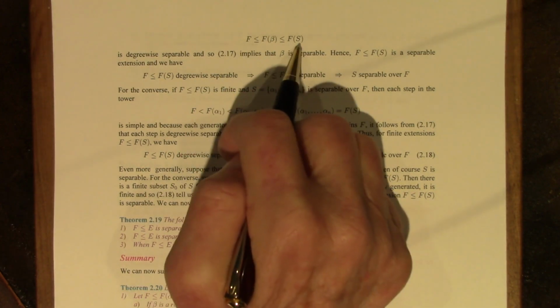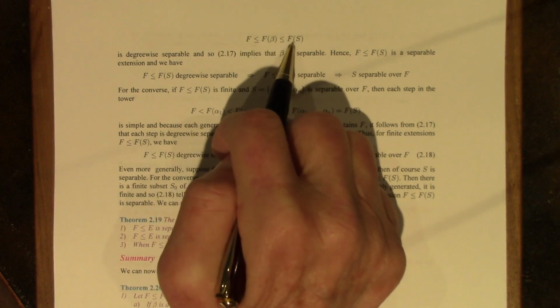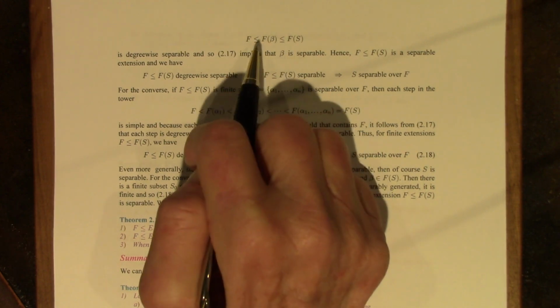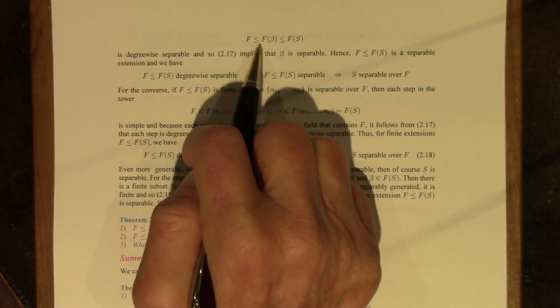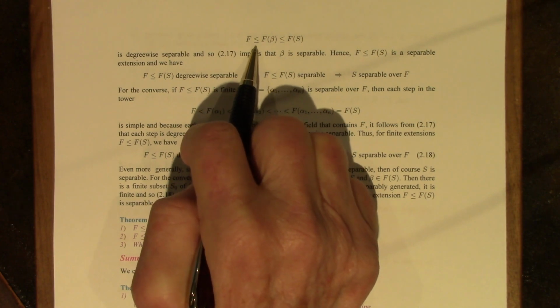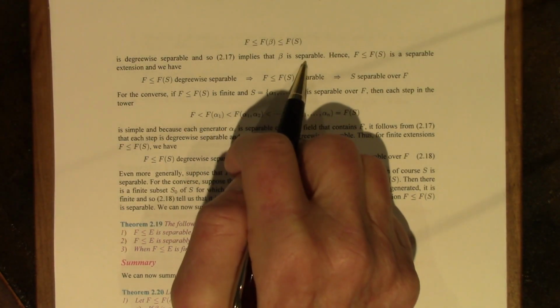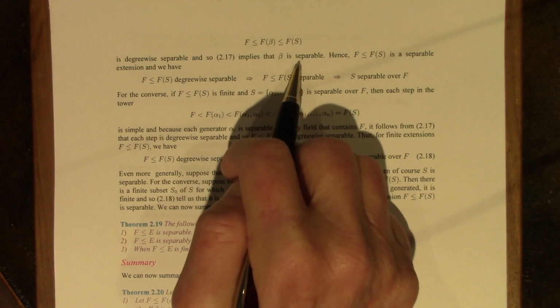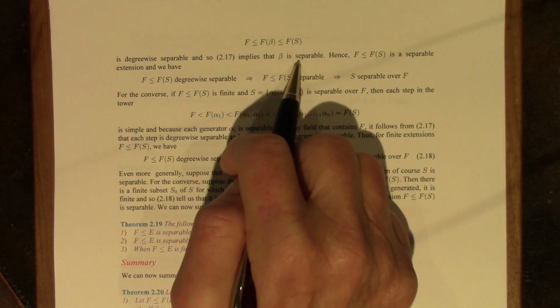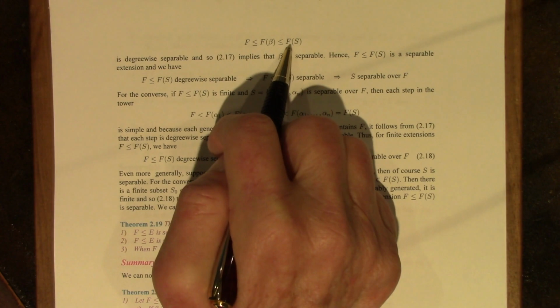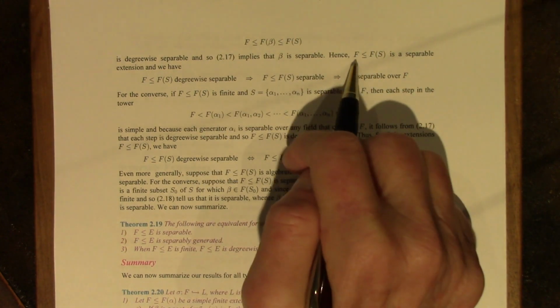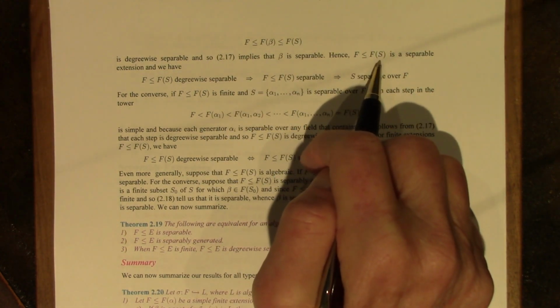So if F to F(S), the full extension here, is degree-wise separable, so is in particular the lower step. But that tells us then that the generator is separable, so beta is separable. But beta was an arbitrary element of F with S adjoined. Therefore, the extension is separable.